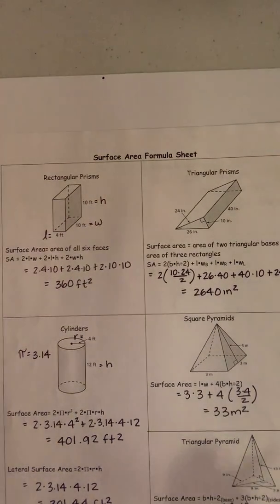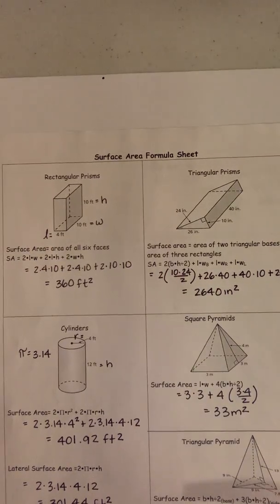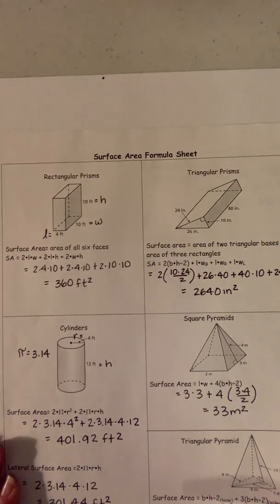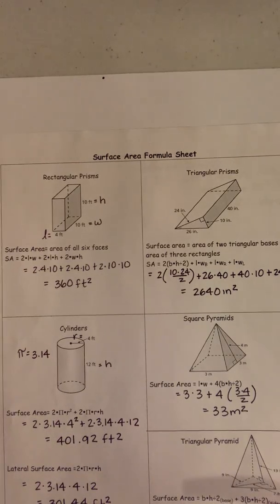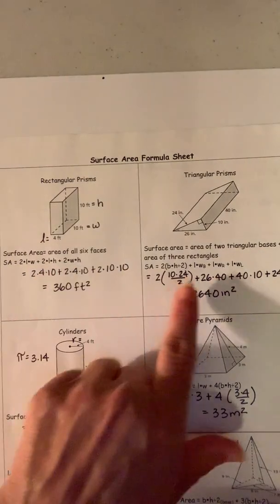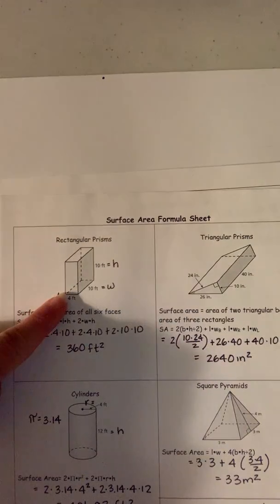Okay, time to do surface area. I have attached this sheet in your post. If you can print it out or you can recreate one on your own. It has all the formulas. Please look at it. It has what the formulas are, and then it goes through each one.